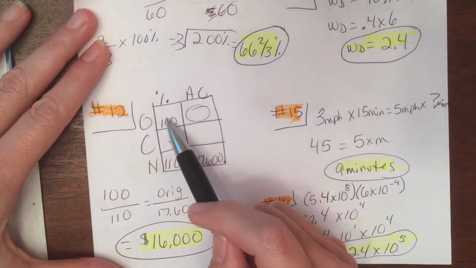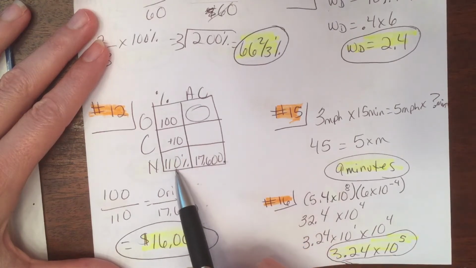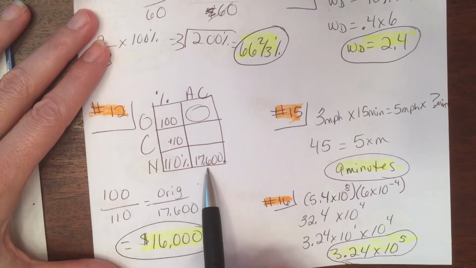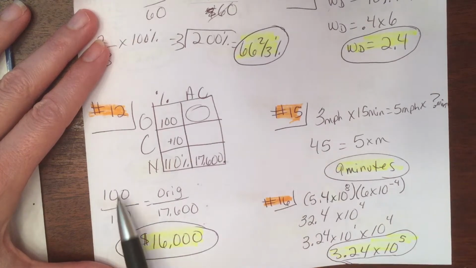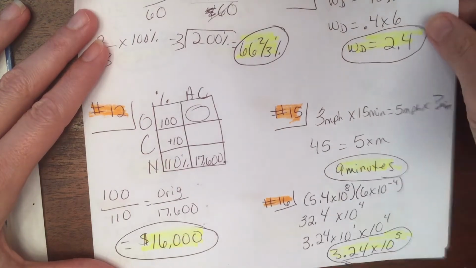Number 12 was an original change new problem. It says that the price of the car increased 10% in a year, so the new percent is 110%. If the price this year is $17,600, what was the price last year? So they want us to find the original price before the increase. So I created my proportion. When I did my cross products, the original price was $16,000.